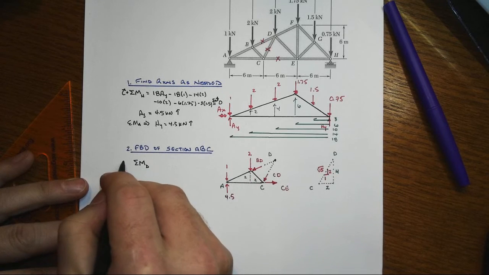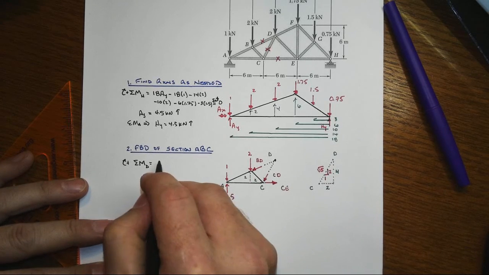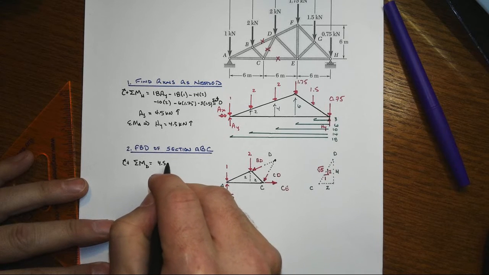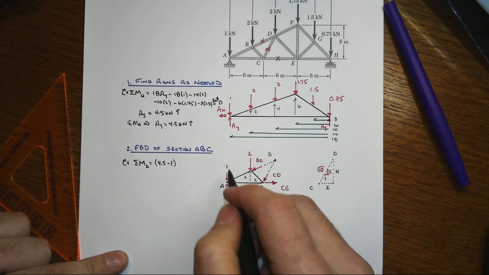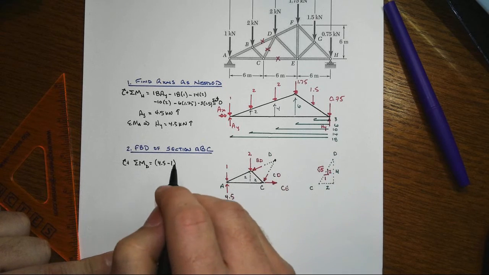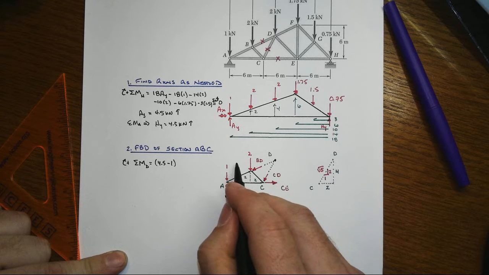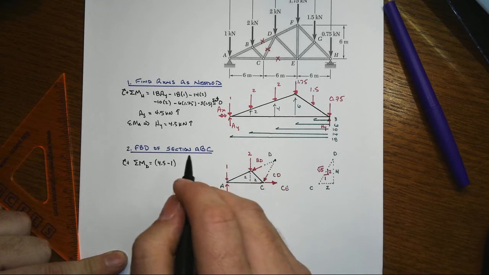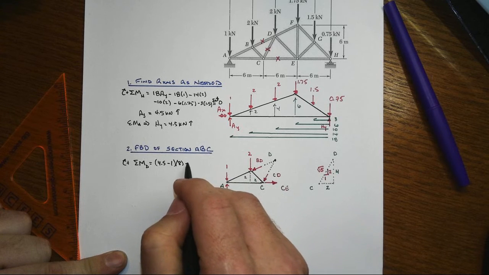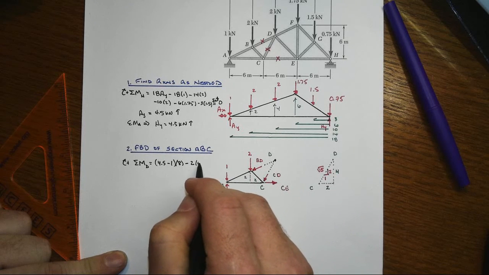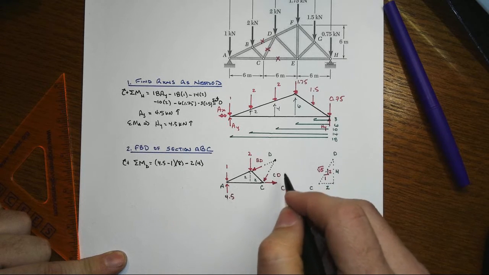Summing moments about D, let's take clockwise positive again. We'll have 4.5 minus 1, so a net of 3.5 acting up, spinning around D in a clockwise fashion, and that moment arm here is 4 plus 4, or 8. And then we've got the 2 going in the opposite direction at 4 meters, and then we'll have CE.